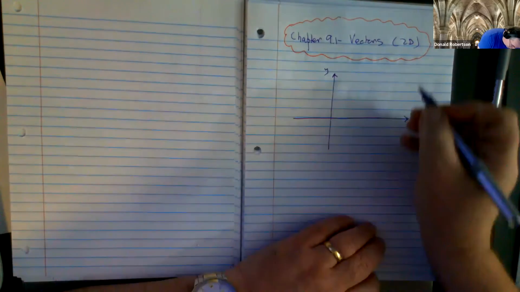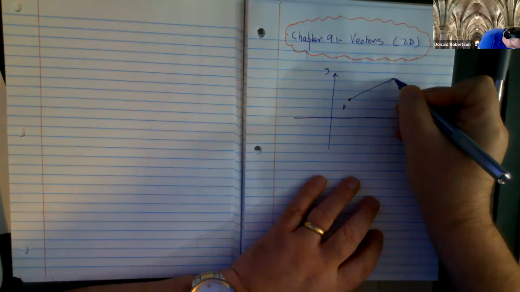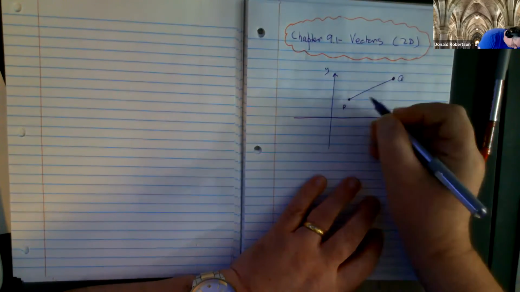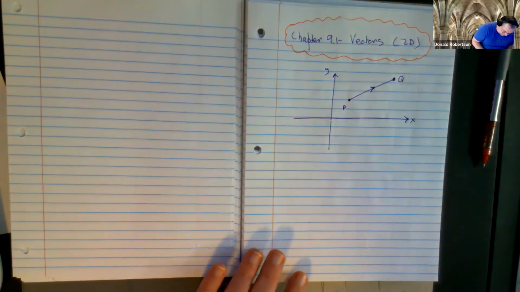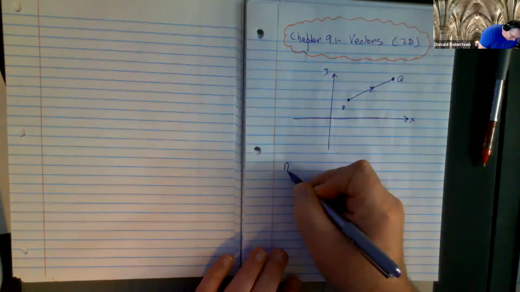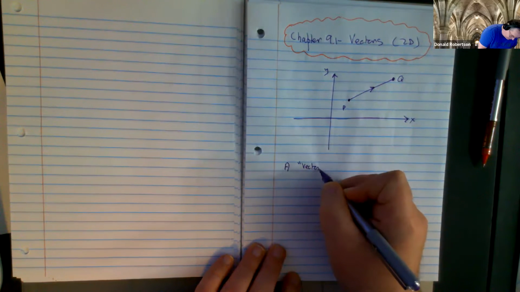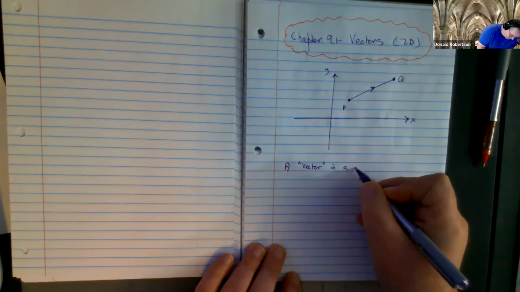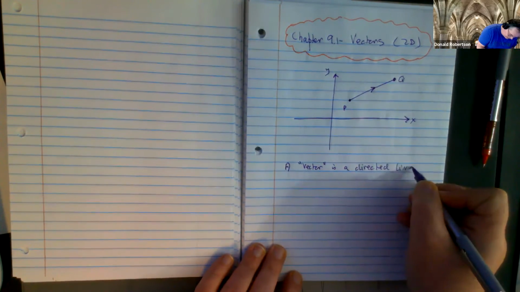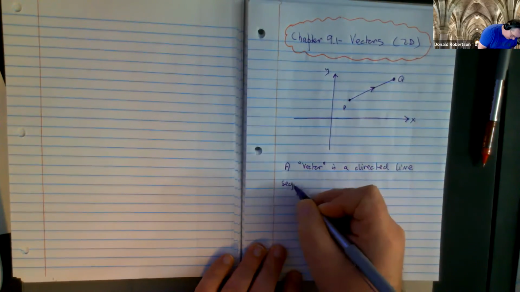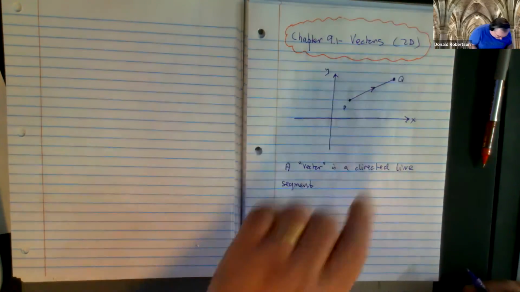A vector in 2 dimensions is basically you pick a point like P and you find another point called Q. If you join P to Q and you go in that direction, that's called a vector. So a formal definition of what a vector is: a directed line segment, P to Q in this case.